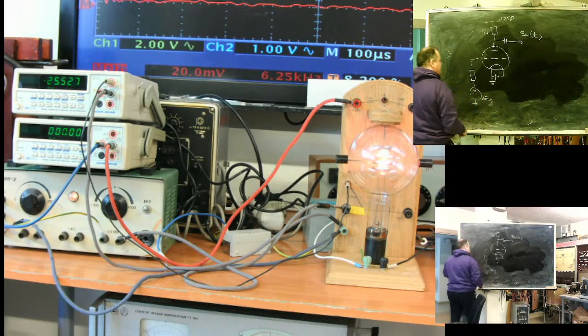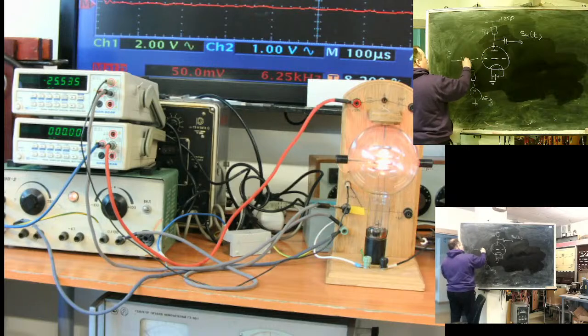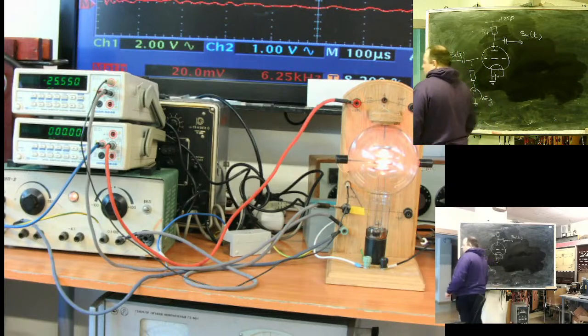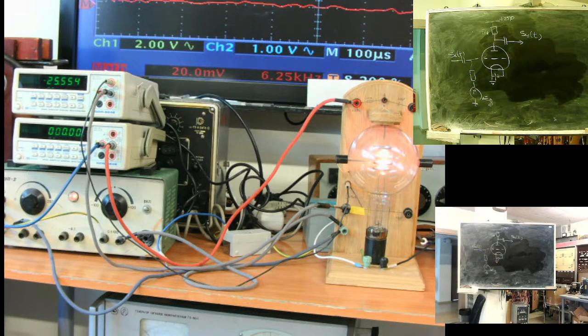I need these capacitors to separate the DC component.